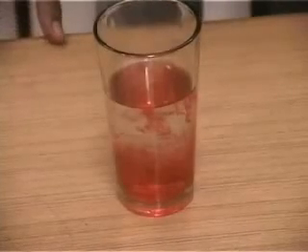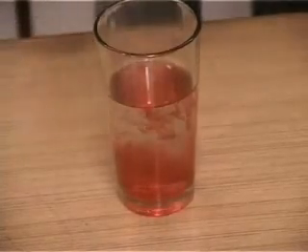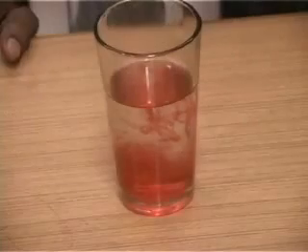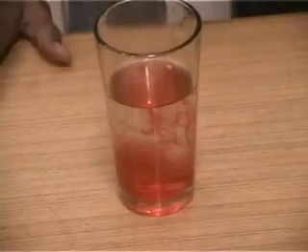That means the different parts of water, the particles of water, are in random motion, and that is mixing the whole ink. That you have seen, that's one part.